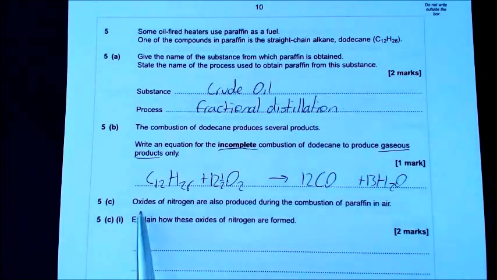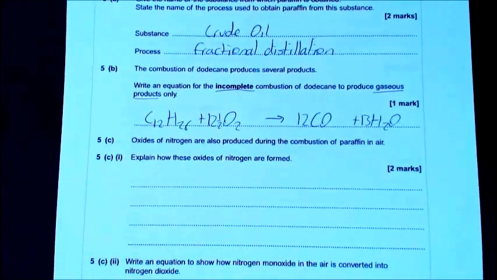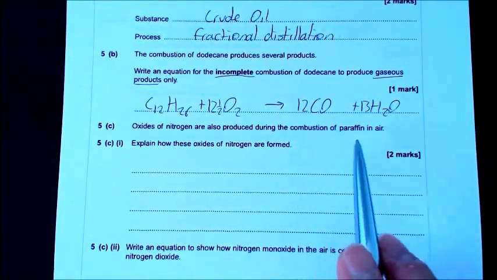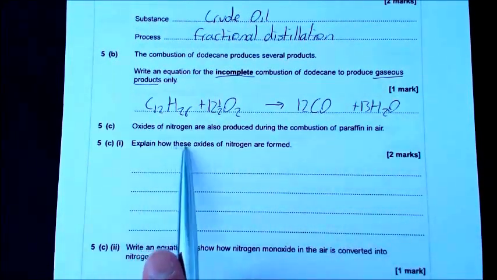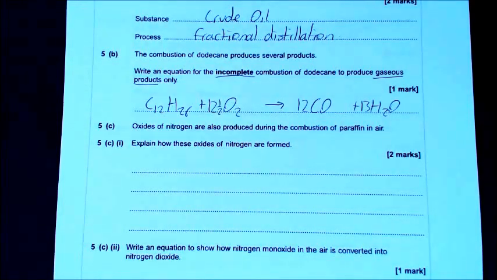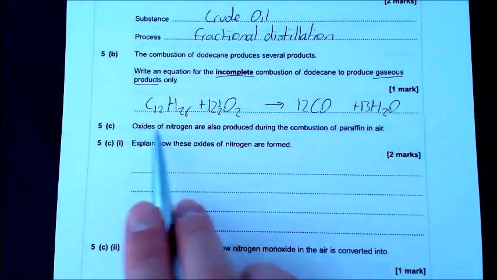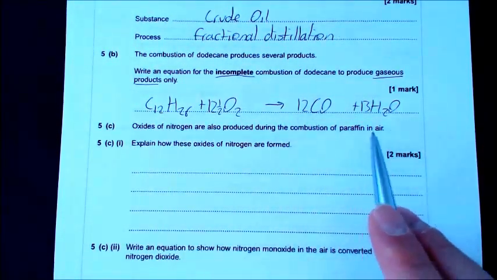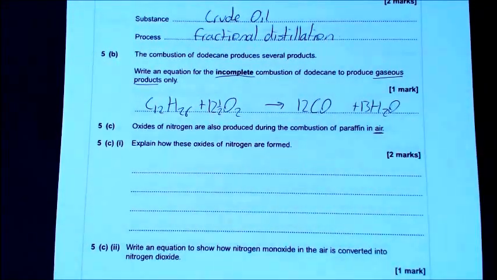Okay, so 5c, which is this one here, it says oxides of nitrogen are also produced during the combustion of paraffin in air. Explain how these oxides of nitrogen are formed. Now, this is a 2-mark question, so we need to give 2 points. Now, it's talking about nitrogen and oxygen. This is the combustion of paraffin in air. Now, what is found in air is nitrogen. The vast majority of air is nitrogen. So when we heat that up, we actually form the nitrogen oxides.